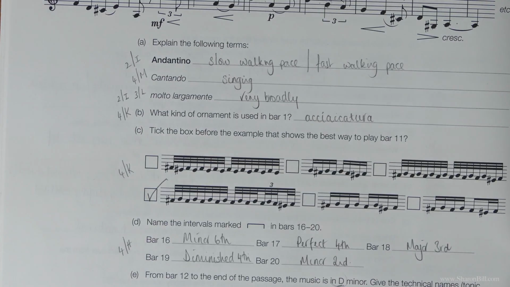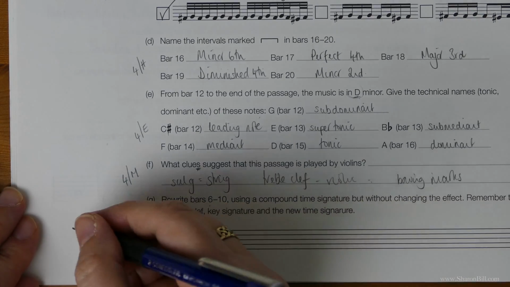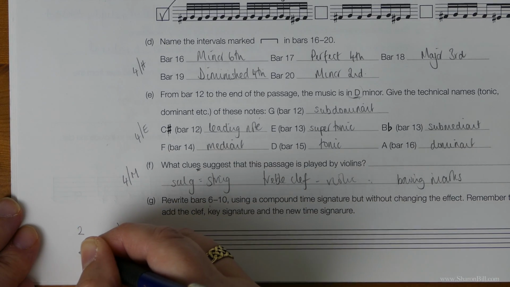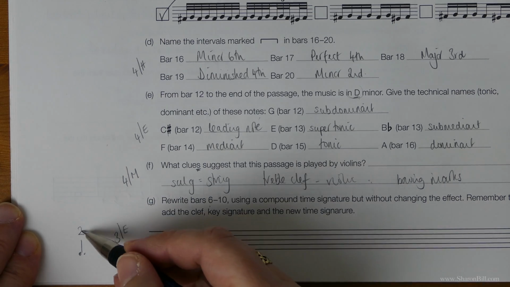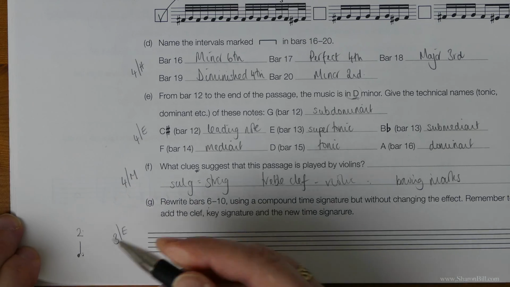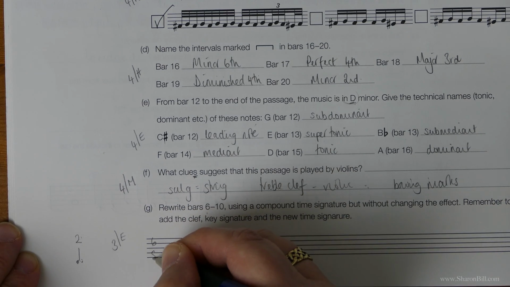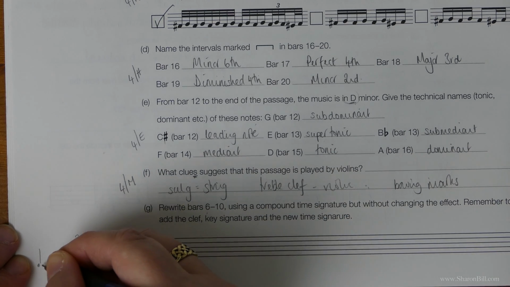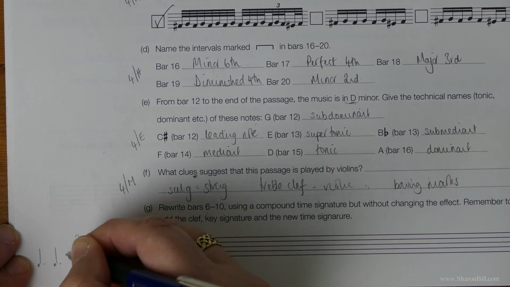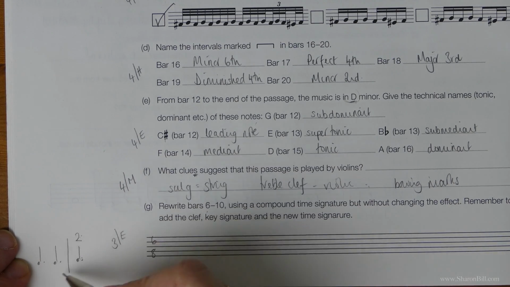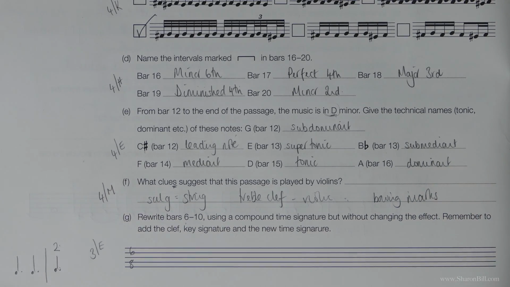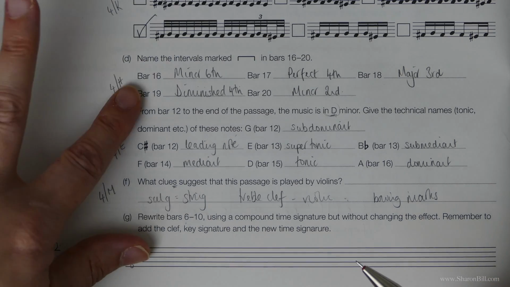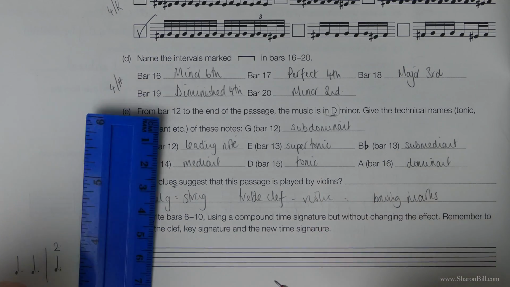Now we need to go into duple time, but in groups of 3, so each beat will be a dotted crotchet. That duple time will be 6/8, that's our time signature in its basic form. So let's just get some bar lines going. Bars 6, 7, 8, 9, 10. We're doing 5 bars, so let's just mark that out.